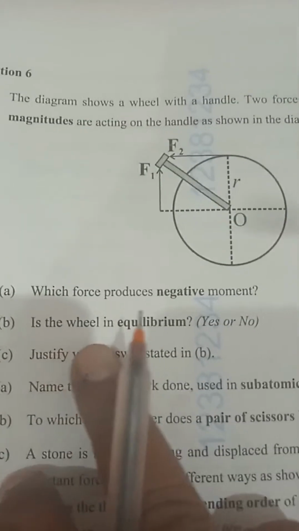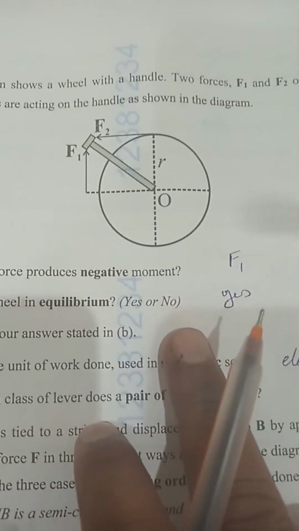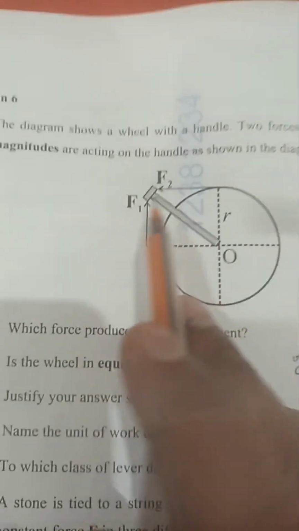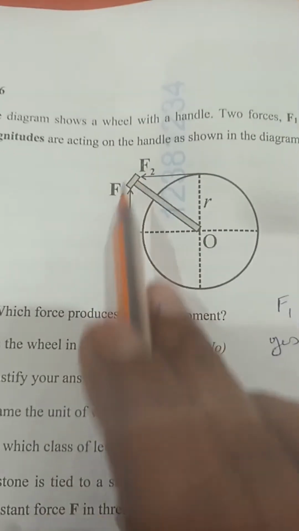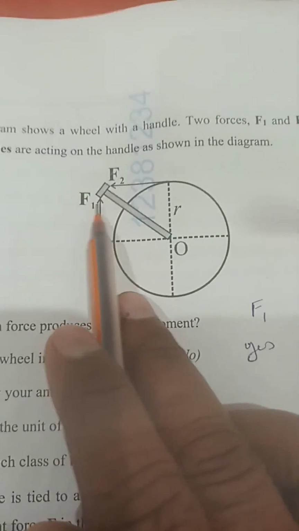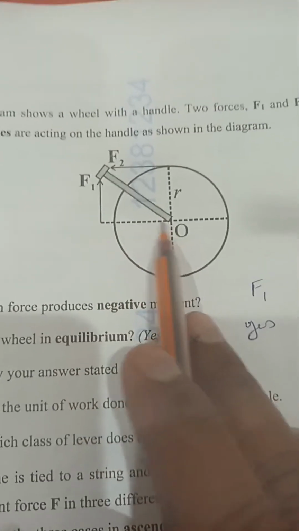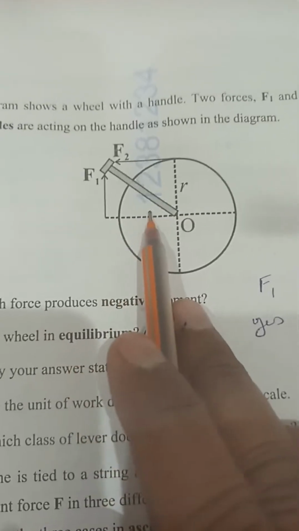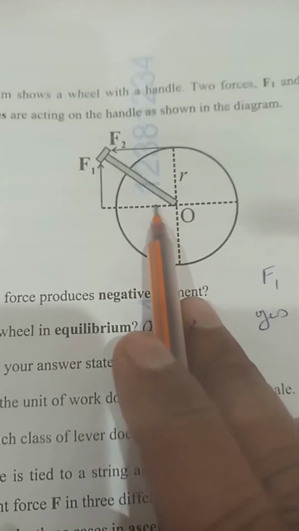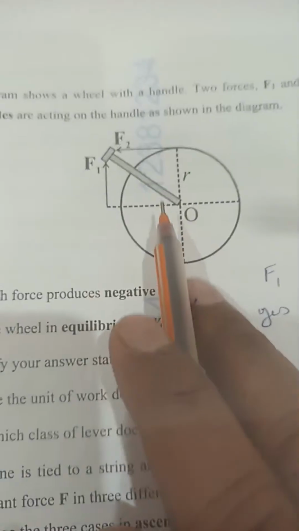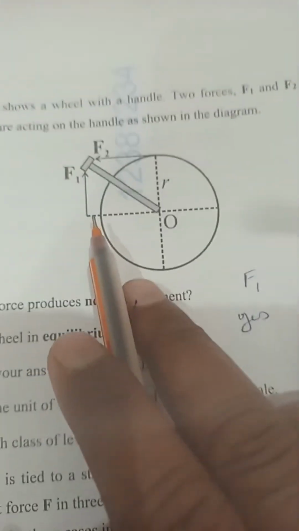Then, is the wheel in equilibrium? Yes or no? So moment due to F1 and F2, both forces are equal. Moment due to F1 is F1 into R, the perpendicular distance between the force and the axis of rotation.